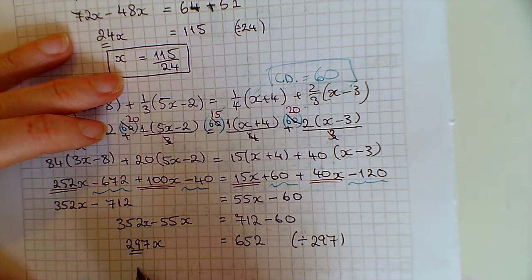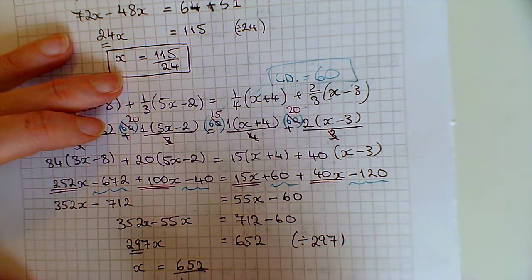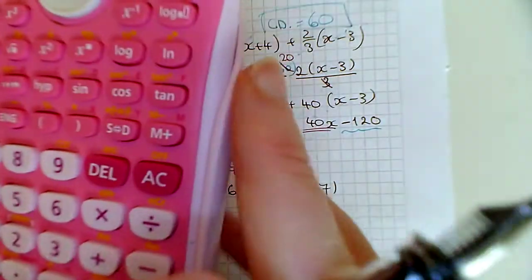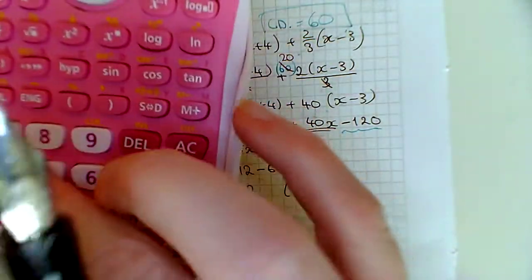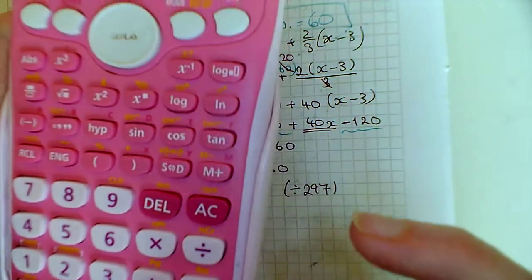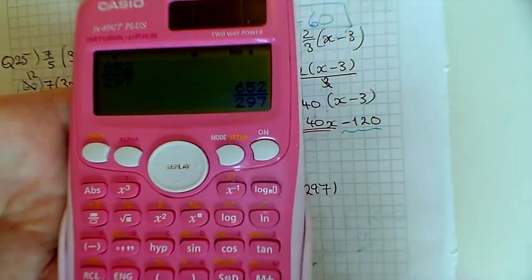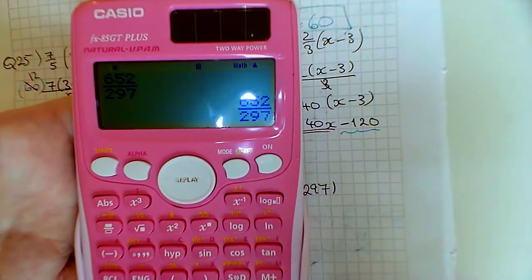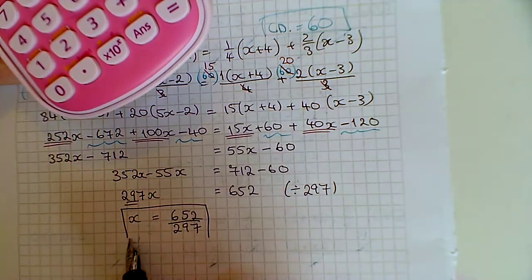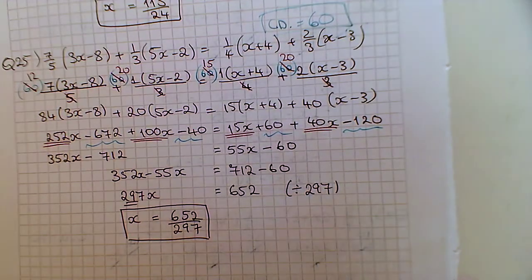I don't know if anything simplifies here, but it's fine to have messy answers. It doesn't happen very often, but occasionally we might have a messy answer like this. I call it messy because it's not a nice neat fraction like a half or 7/8. So 652 over 297 is my answer, and it doesn't simplify any further.